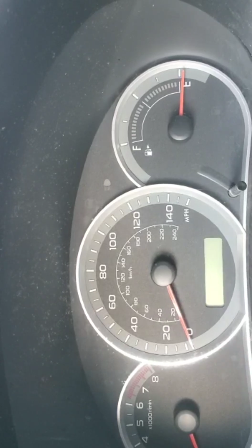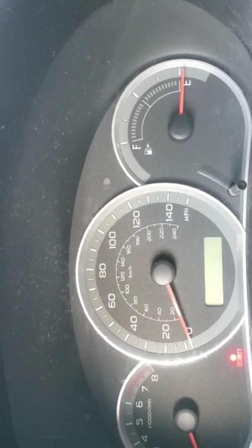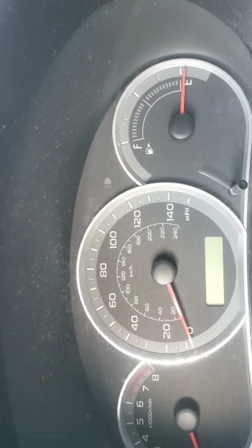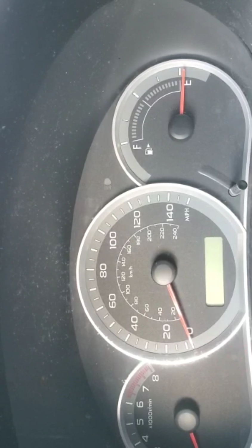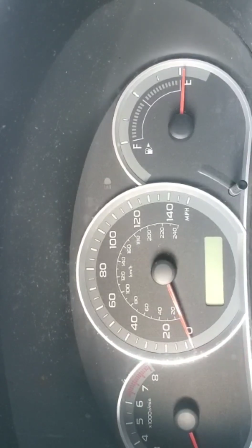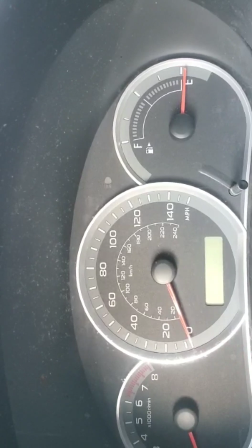Right? So like if you're going to buy a car and people say, well, the car has 130,000 miles on it, that's how you know it has 130,000 miles on it, because the odometer tells you. The speedometer measures your speed, and the odometer measures your distance, right?